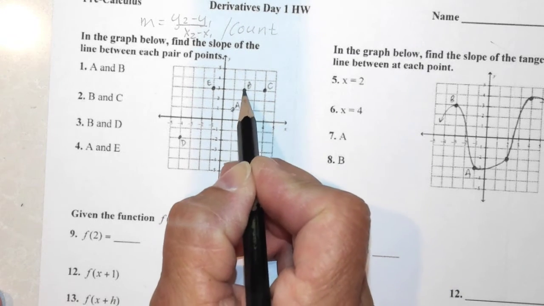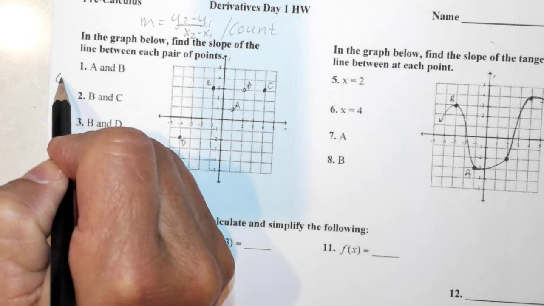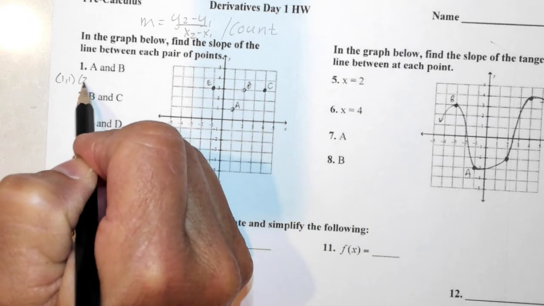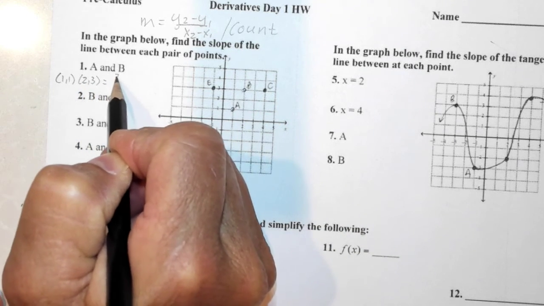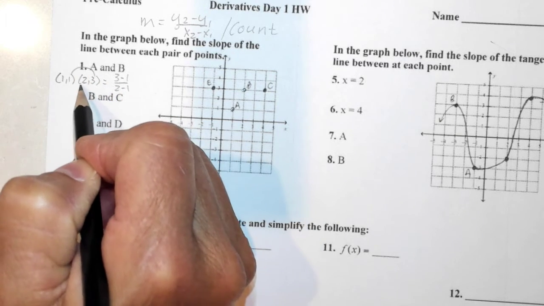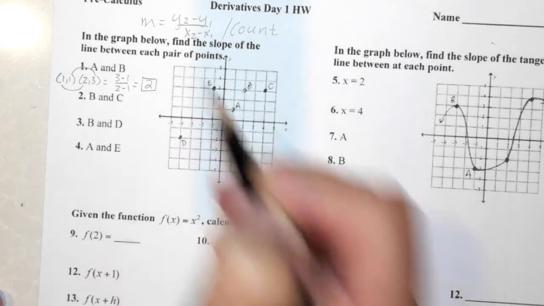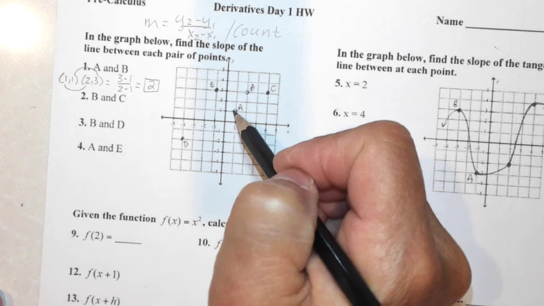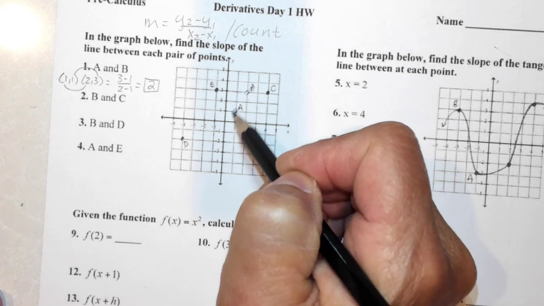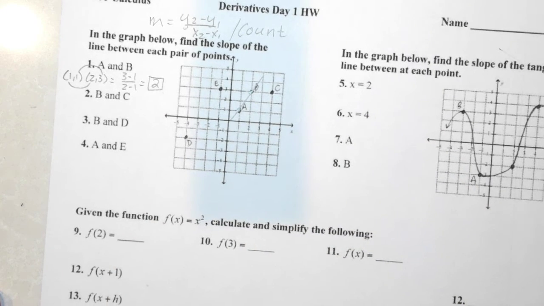So from A to B, looking for the slope. I can either take A as (1, 1), B is (2, 3), and then I can do y2 minus y1 over x2 minus x1. I'm just doing these values. That'll give me 2 over 1 or 2. Or I could count. Remember, you always want to count from left to right. So in this case, I'm going up 2 over 1. So up 2 over 1 would also be a slope of 2.